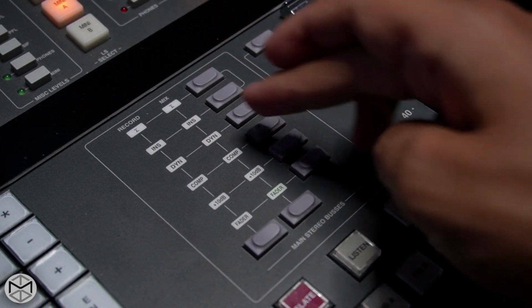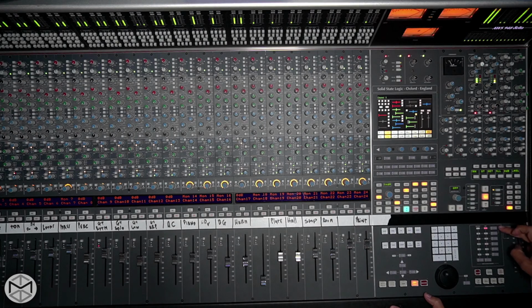Lastly, over here, at the top of it, we have this Greek letter, which indicates that if we want, we could lock together and link more than one SSL AWS 48. We have only one, so in this case, we're not going to engage it. I'm going to go ahead and remove our dynamics.